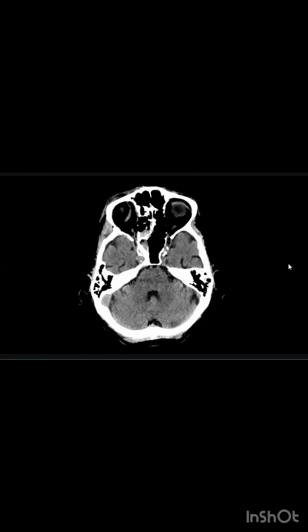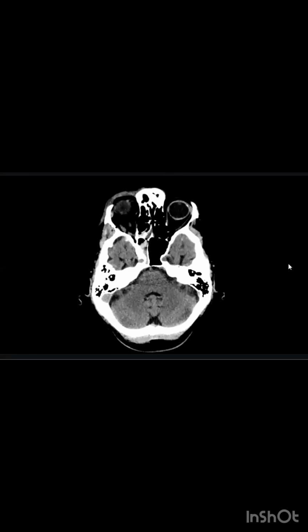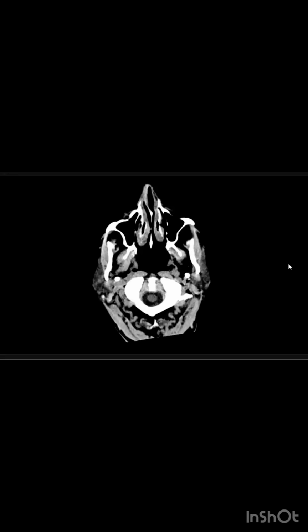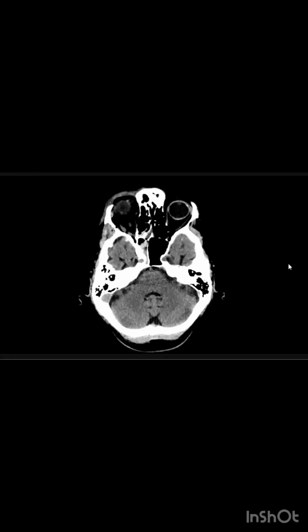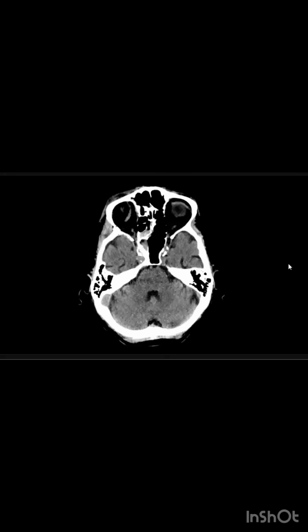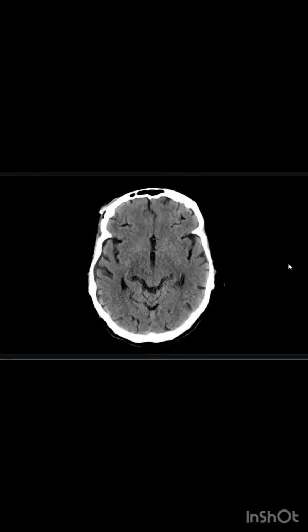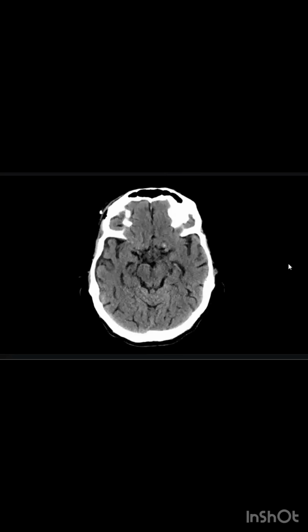However, in my routine practice, I would like to check these areas on the bone window images. Moving down towards the lowermost cut, I cannot appreciate any crowding in the foramen magnum. There is no evidence of any hyperdense artery seen in the posterior fossa. Moving upwards, I'm trying to check for the arteries in the sylvian fissure.